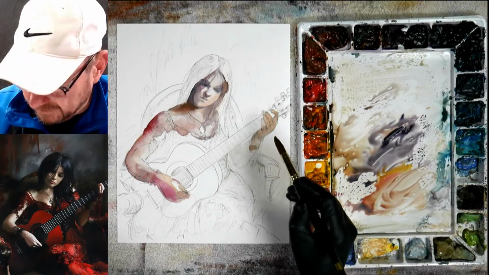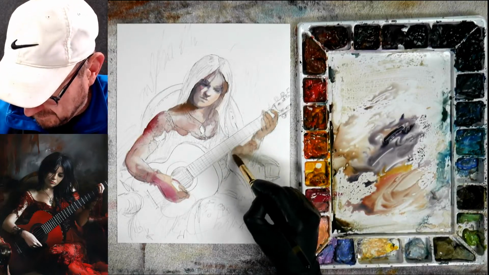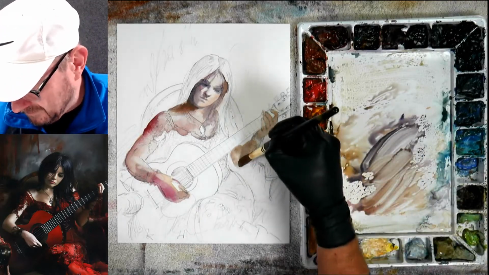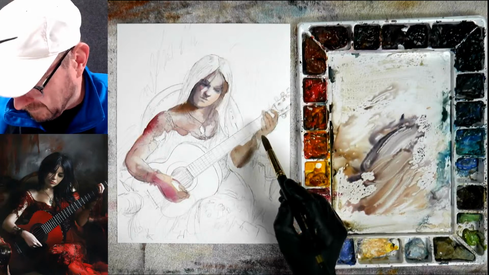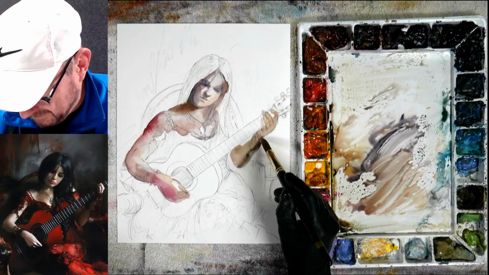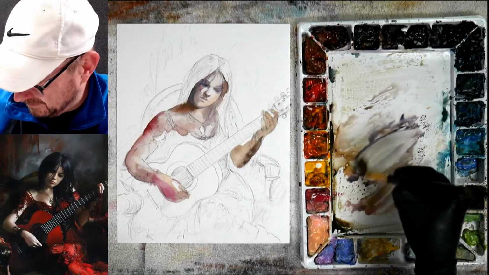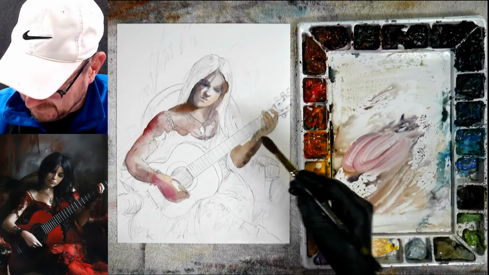Her arm is actually in the dark, but I'm just going to, and look at how I use the dark of the pencil. The pencil lead helps it out, makes it like a dirty color, but that's okay, because it is like pigment. It's kind of like pigment.